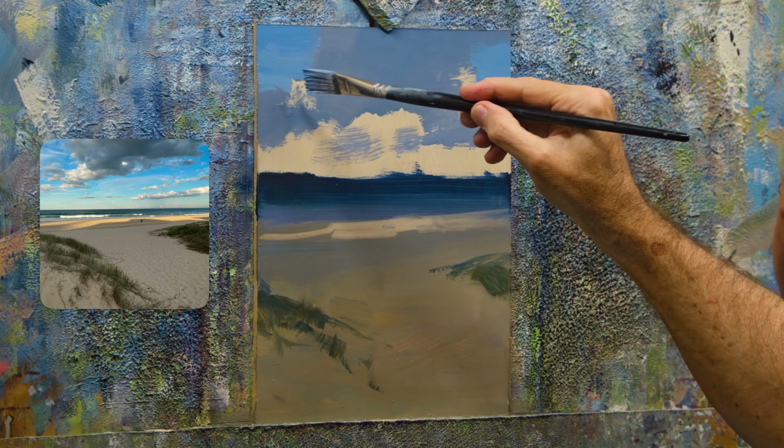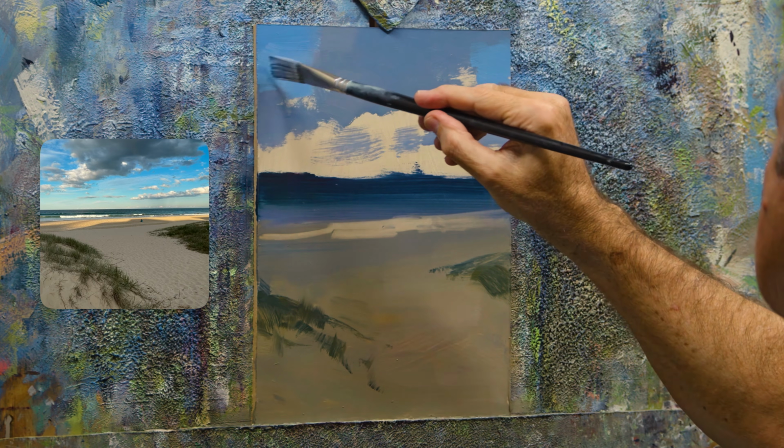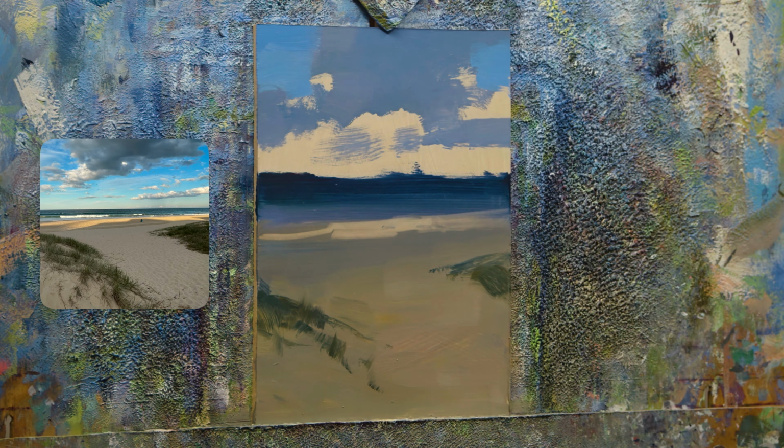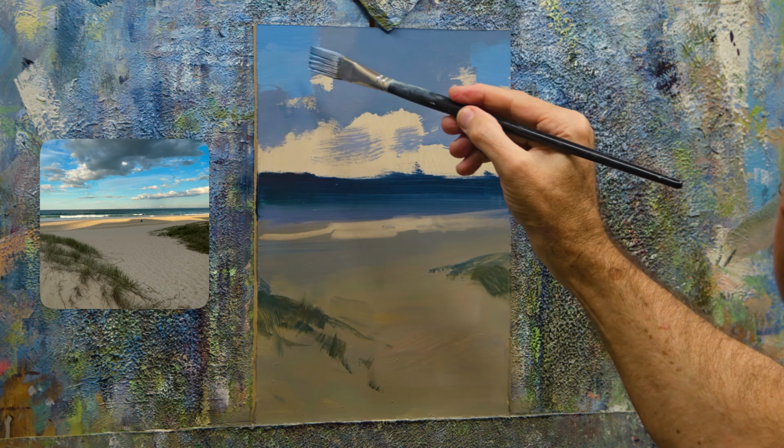So everything should be tinted with a tiny little bit of blue if our eyes were super sensitive. But that's technically how the atmosphere does affect colour, and that's why the further the shape goes away, the more blue-ish or blue influence will appear.